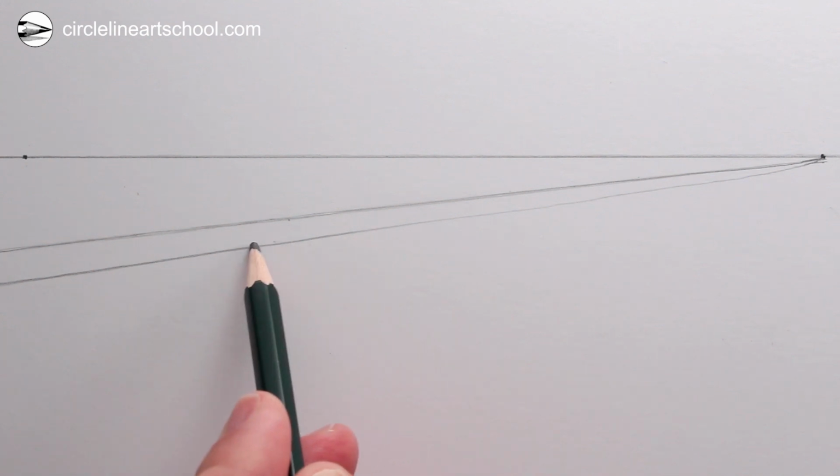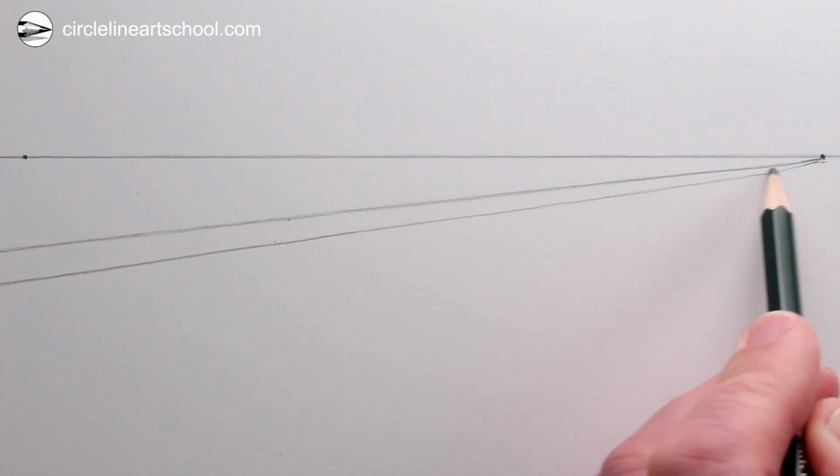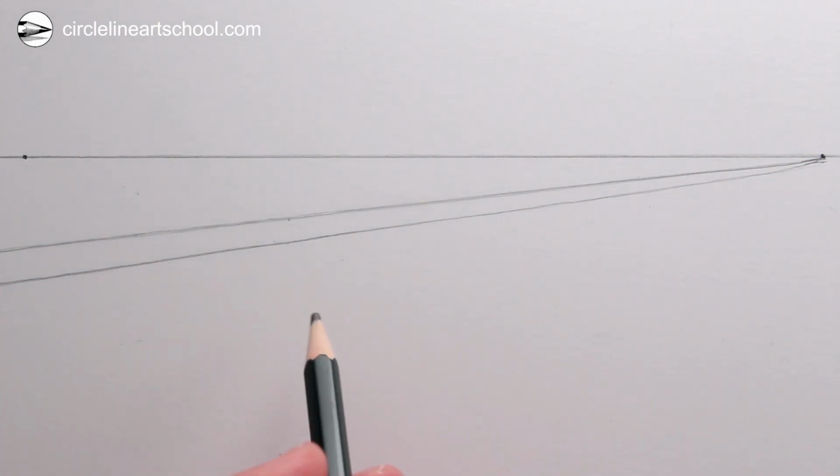Just two straight lines, and they'll be thicker on the left because they're nearer, and the lines will be thinner on the right because they're further away.